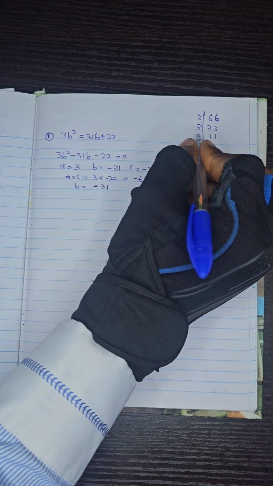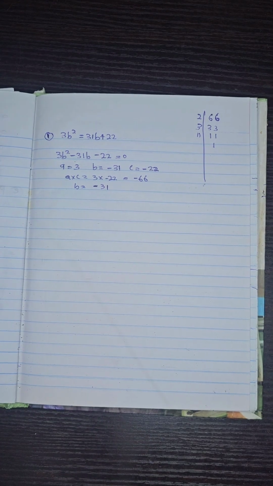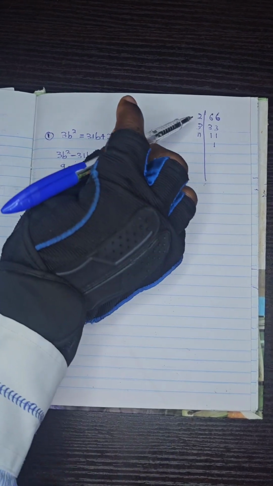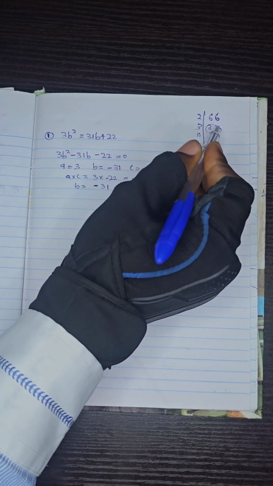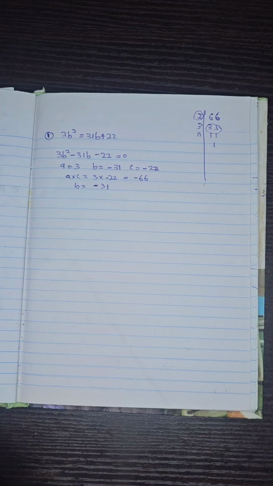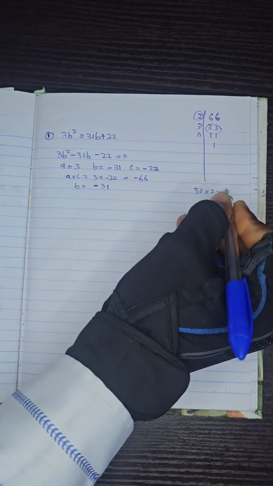And which other one again? 11 divide, you have 1. So these are the factors of 66. So we'll take note of this 33 here and this 2 here. As you can see, 33 multiplied by 2 is 66.